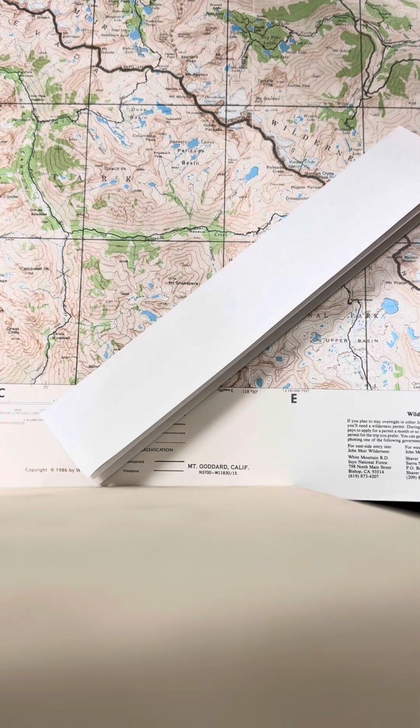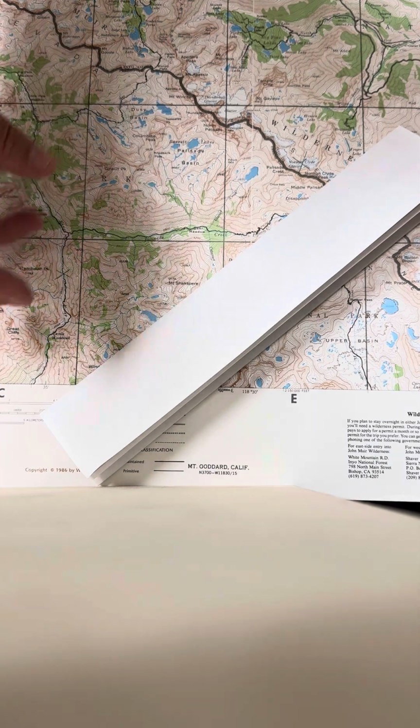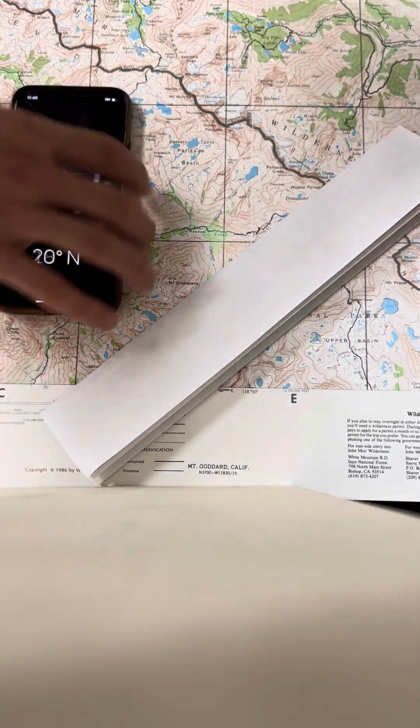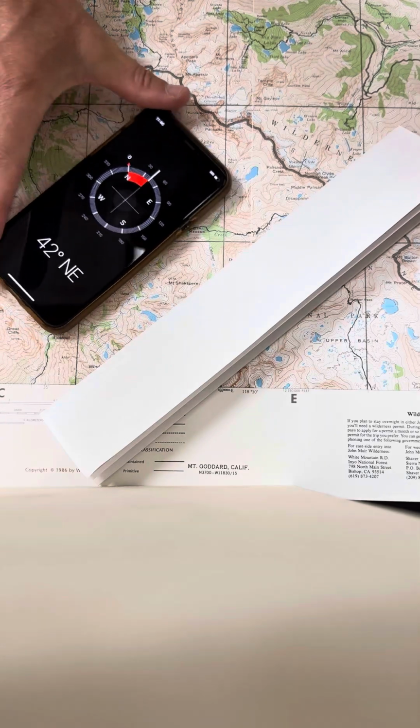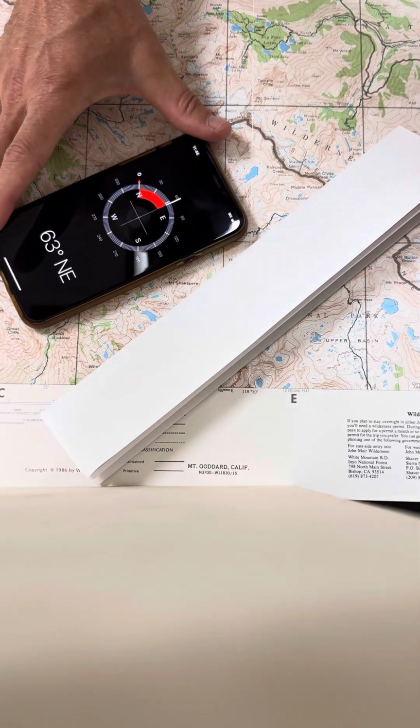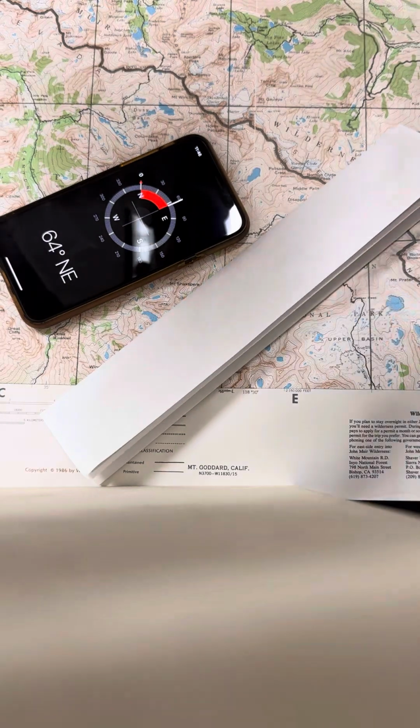So this map is called Mount Goddard. You're going to have to do this about 8 times to see what you come up with, and write down the direction, the degrees that you must go in order to get to your destination. I'll give you a freebie. This one was 63 degrees northeast, Mount Goddard.